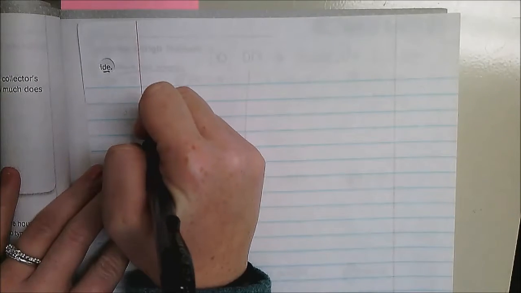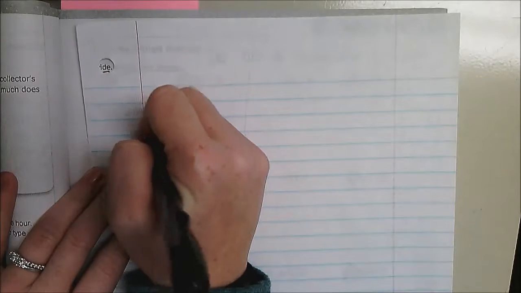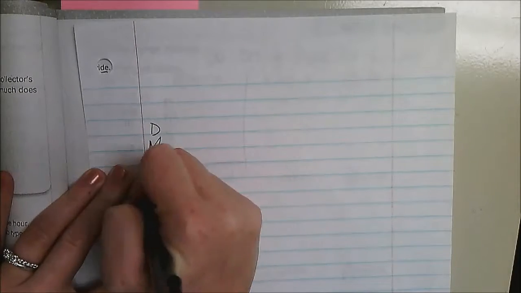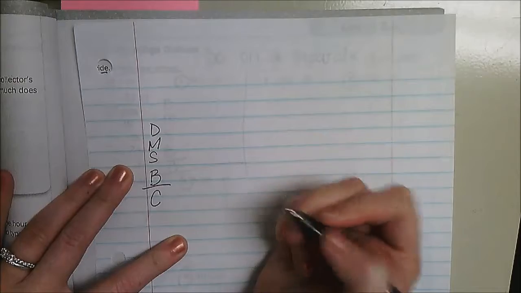Hey everyone, tonight's homework is practice over the standard algorithm of long division. This is just following the traditional steps for long division. So I always write my steps down to start the problem. Our steps are D for division, M for multiply, S for subtract, B for bring down, and then we talked about adding a C step at the very end to check our work.